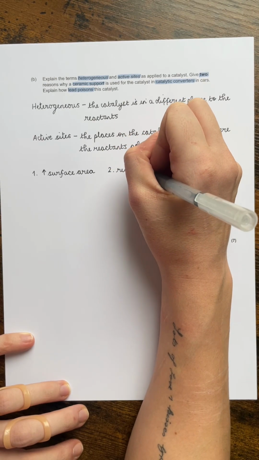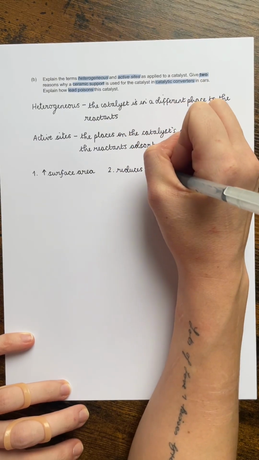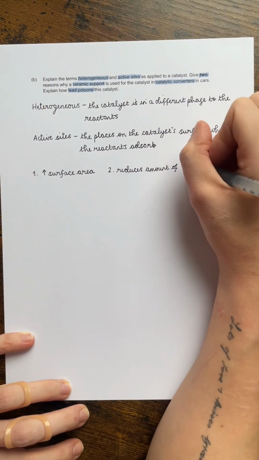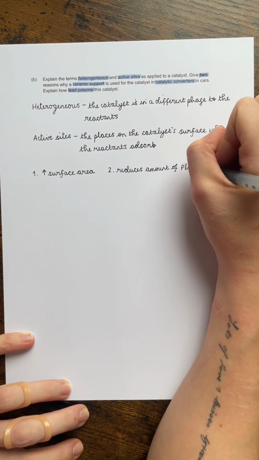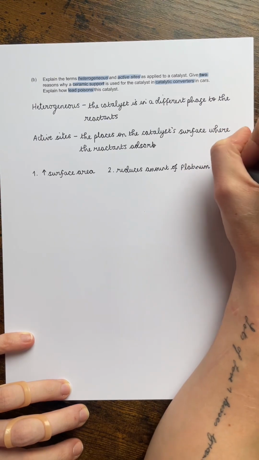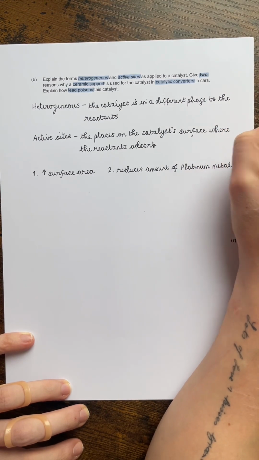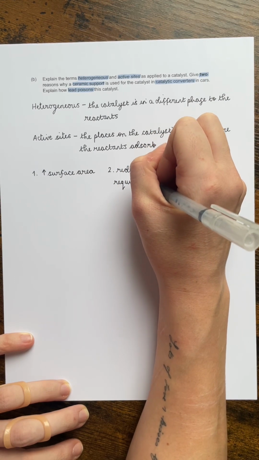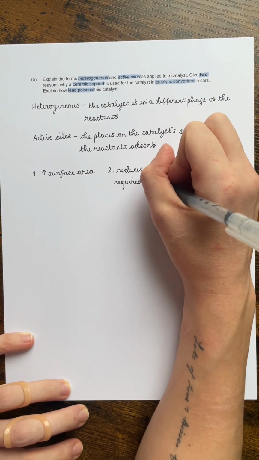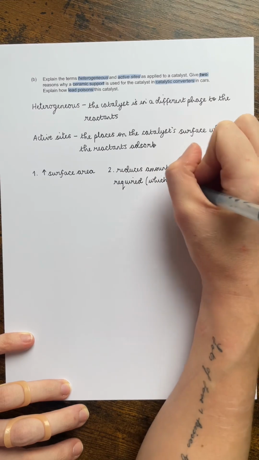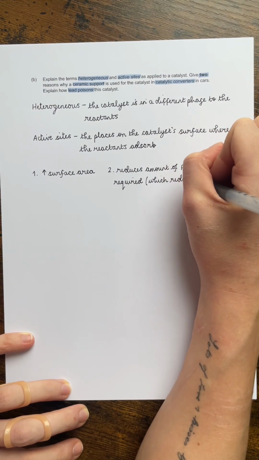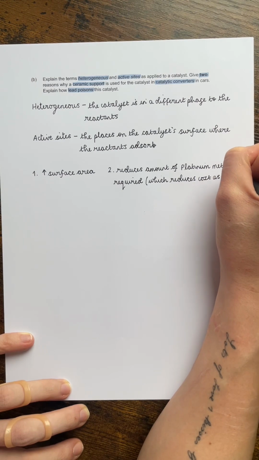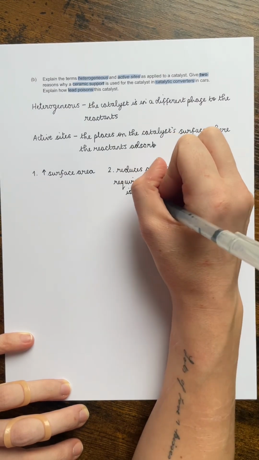Reduces the amount of platinum metal required, and then which reduces cost as platinum is expensive.